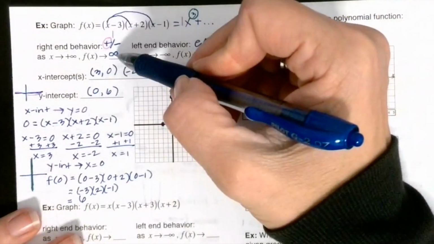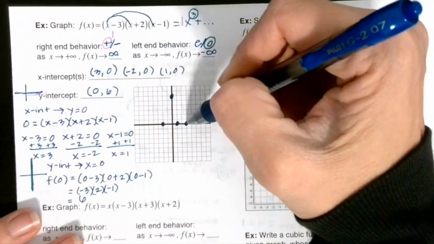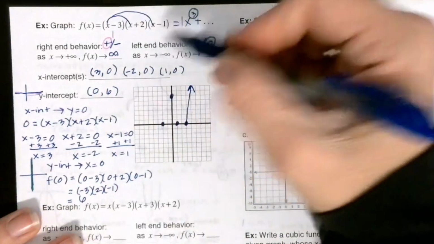Well, right end behavior is infinity. So go to your dot that's furthest to the right. That's this guy. And almost draw a straight up arrow. And then this is left end behavior.